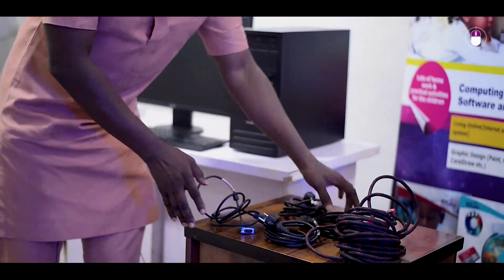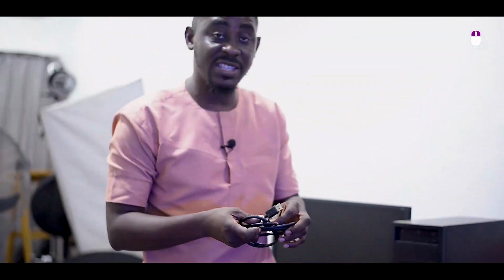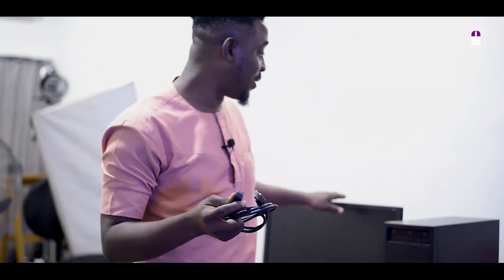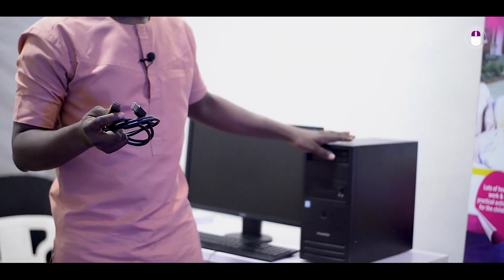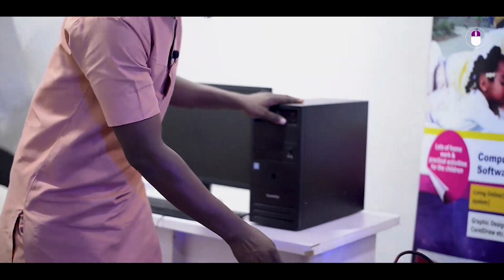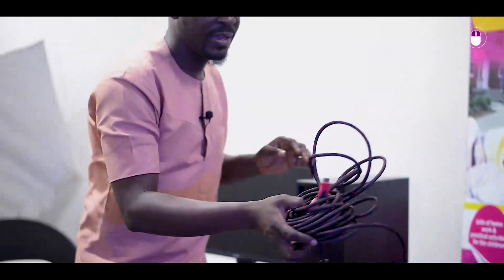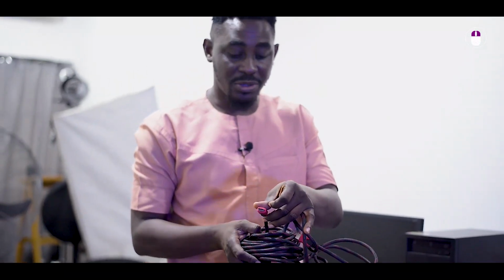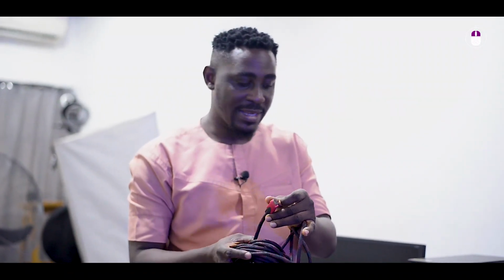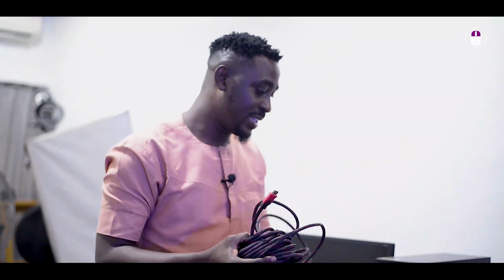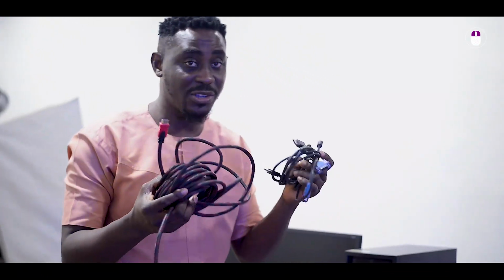I also have another cable here. It is called the display cable. The display cable also helps to connect the monitor to the system unit. I also have the HDMI cable. It also helps to connect the monitor to the system unit. So these three cables that I just mentioned, you can use either of them.